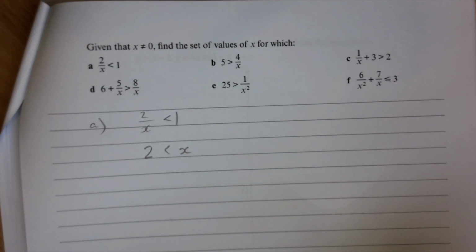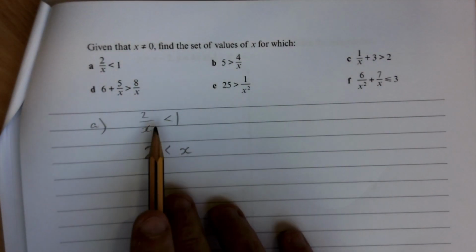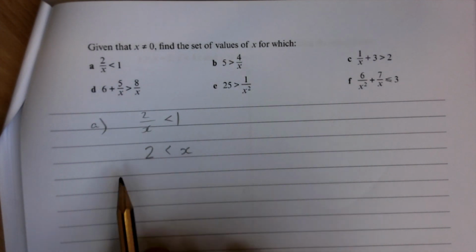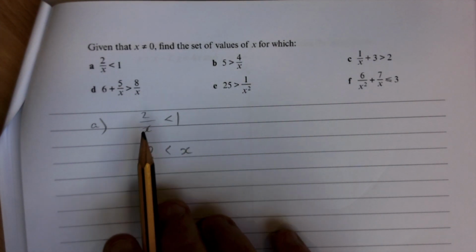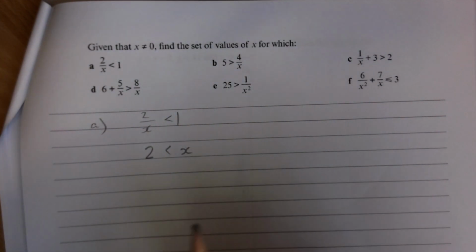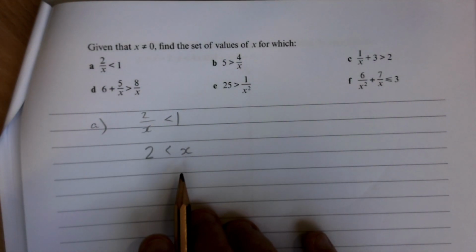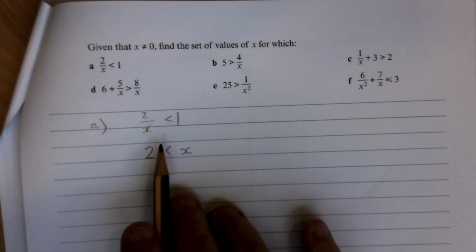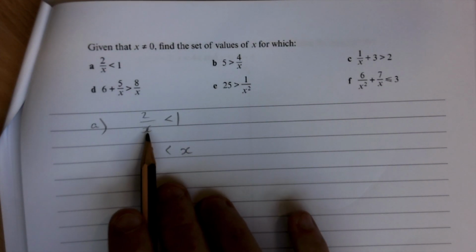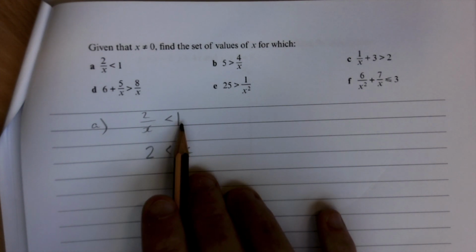Now, that's okay so long as the x is positive, but remember when you do inequalities, if you're multiplying or dividing by something which is negative, then the sign flips. So actually that's problematic, because if x is negative, then when you multiply by it, the sign flips over.